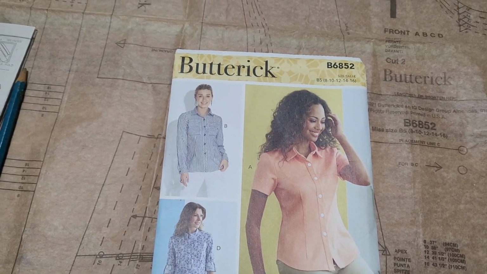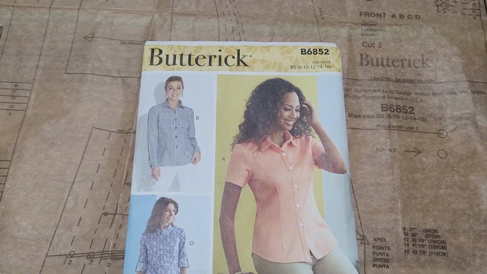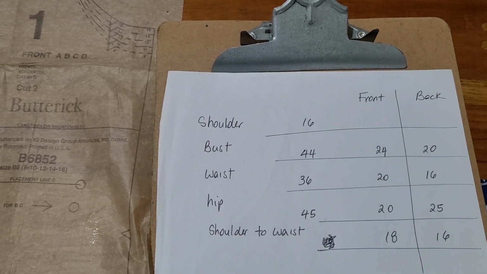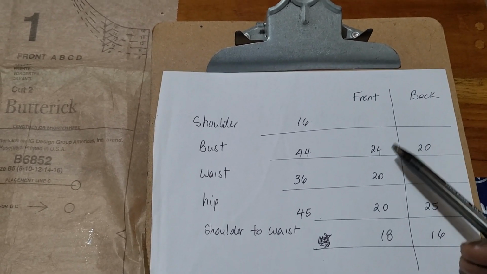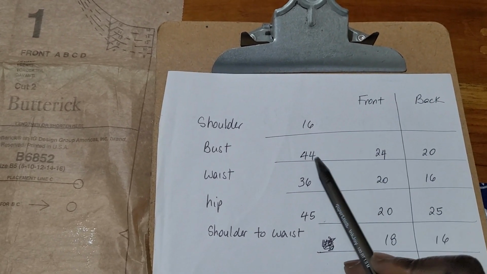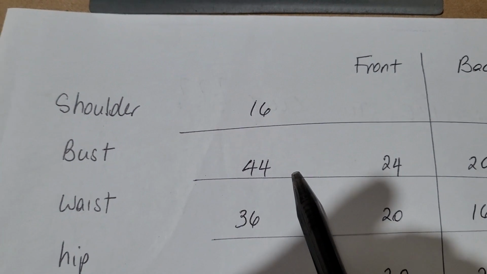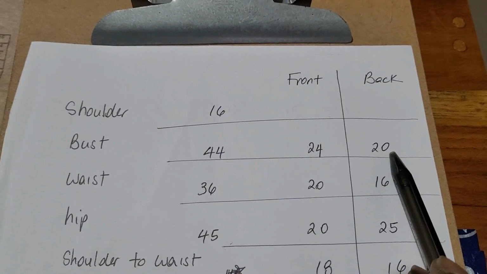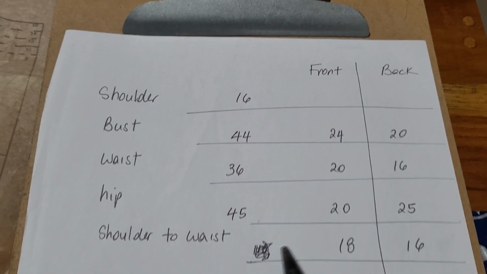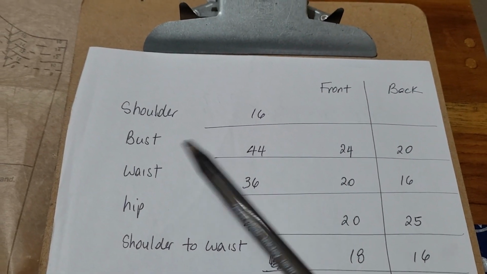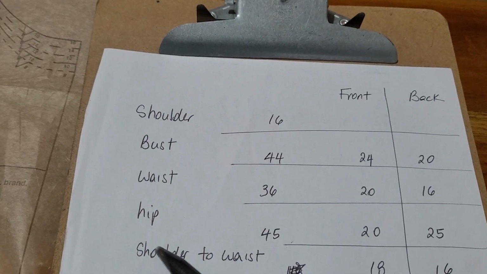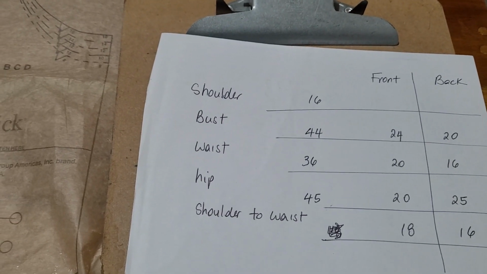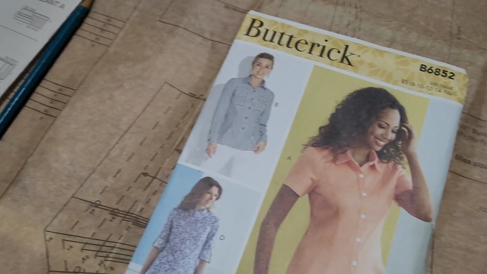So the first thing I would suggest if you're having this difficulty is to take your body measurements, right? When I take my body measurements, I was taught by my mom to do the measurements separately. So I'd have my overall bust measurement, but then I would also take the front measurement and the back measurement, and I do it for all the different areas. So it's important to do your shoulder, your bust, your waist, your hip, and your shoulder to waist. Now that we've had these measurements, how do we transfer them to a store-bought pattern?